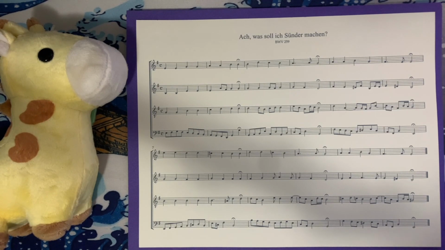That being said, pretty straightforward chorale, all things considered. I think we should just hop right into the analysis. Nothing really stuck out too much as a very interesting quirk about it. All the harmony more or less functions the way it's supposed to, and I think we should just hop right into it.